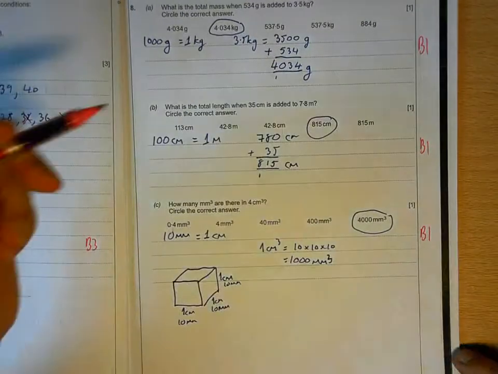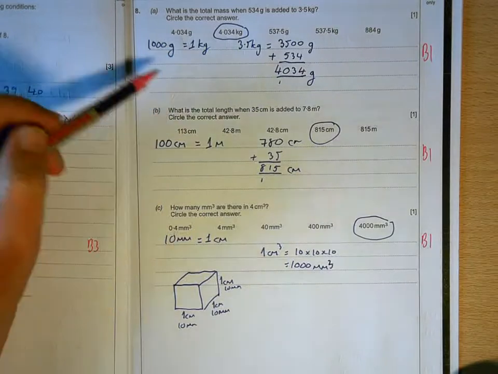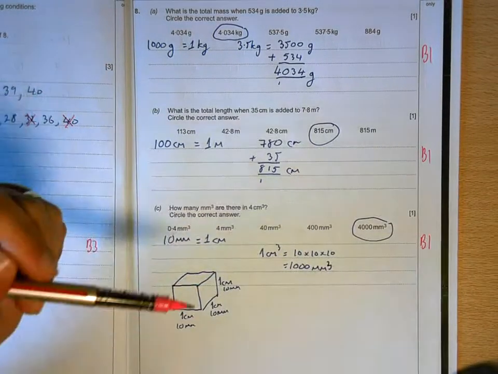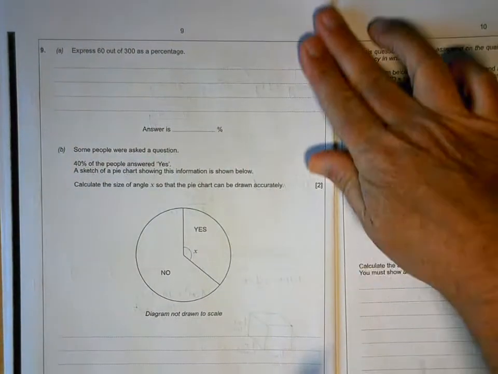But just because they give you a multiple choice answer, it doesn't mean they want you to guess. You still have to do the work to guarantee you get those right. Question 9.